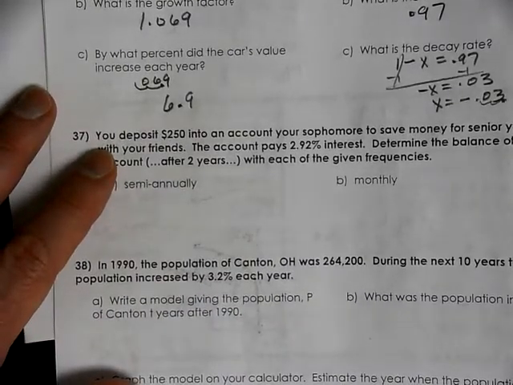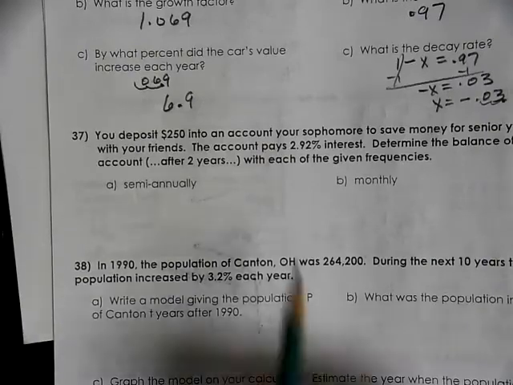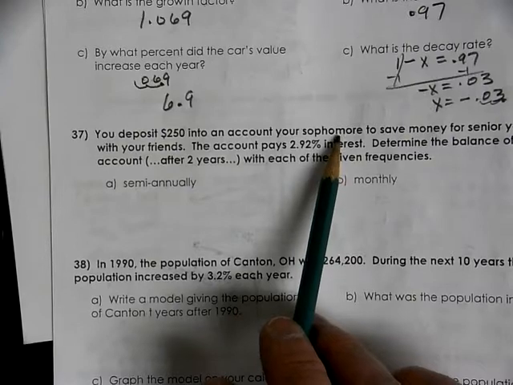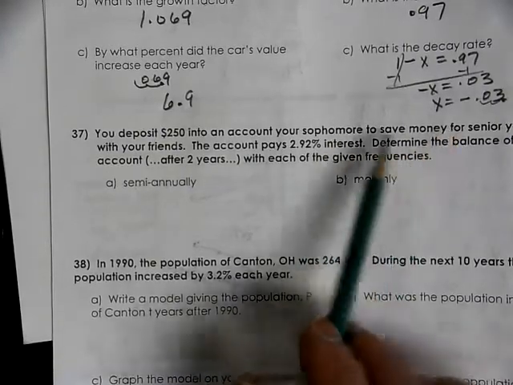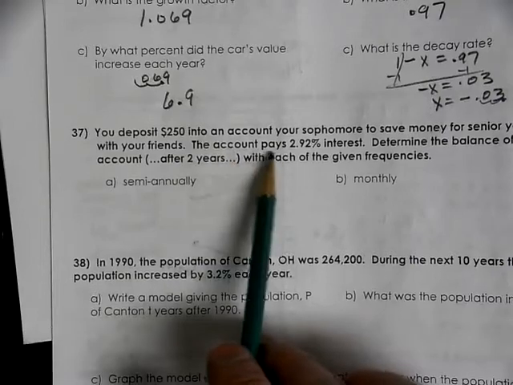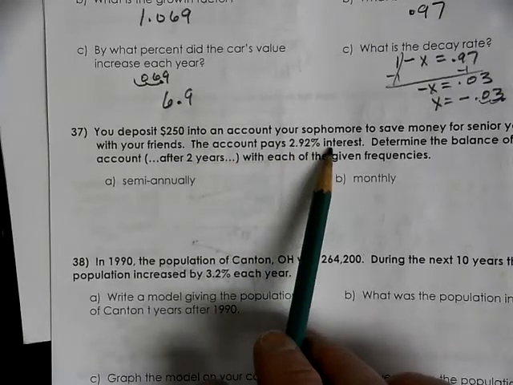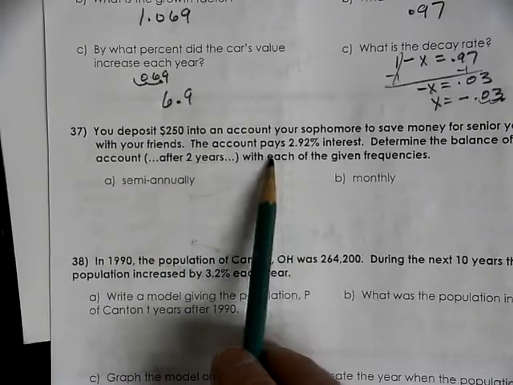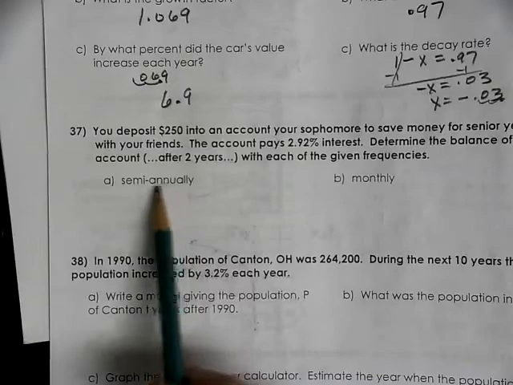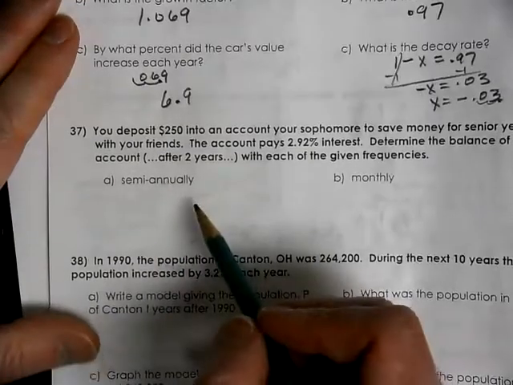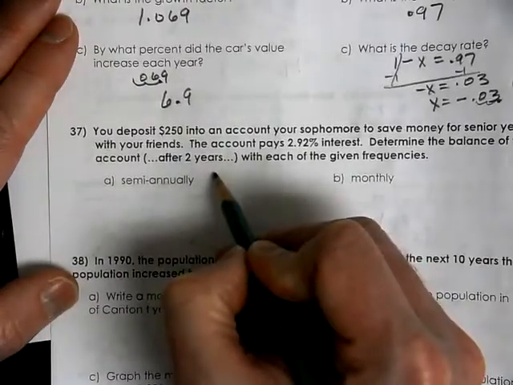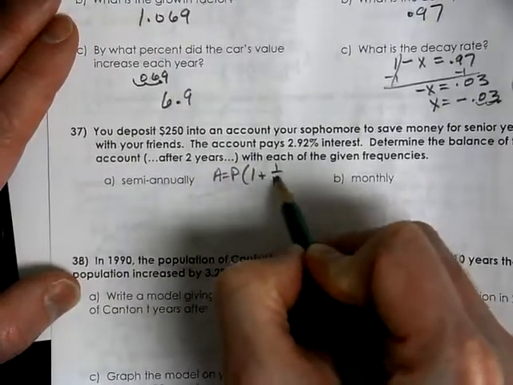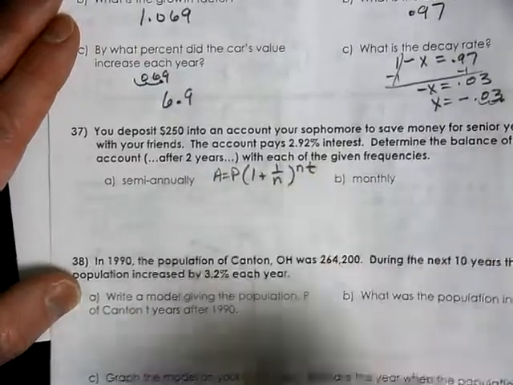You're going to deposit $250 into your account when you're a sophomore to save money for your senior trip. The account pays 2.92% interest. Determine the balance of the account after 2 years, compounded semi-annually, so that's twice. If we're going to have compound interest, we know that we are going to use the equation 1 plus r over n to the nt.